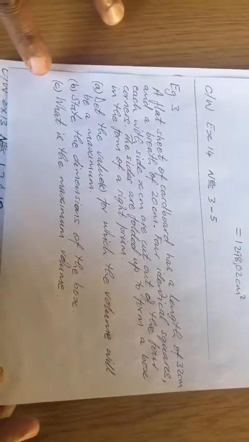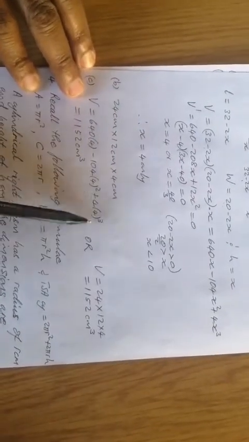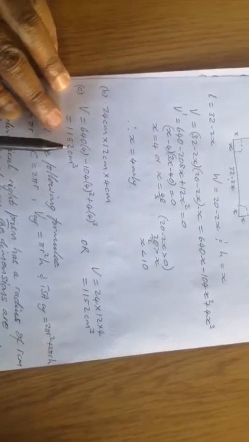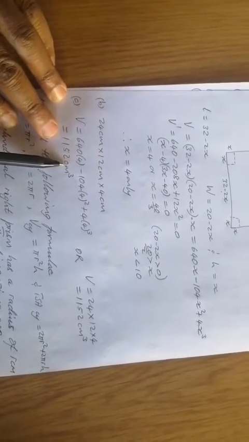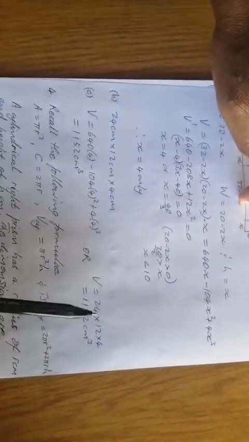So these are the dimensions of that box. Part C is saying, what is the maximum volume? Now we are talking of the maximum volume. So the maximum volume will be given by the original statement for the volume. We are substituting a 4 wherever there is an x, and we end up with 1152 cubic centimeters. Or we actually calculate the length by substituting our x. It will be 24 times 12 times 4, which is exactly the same.